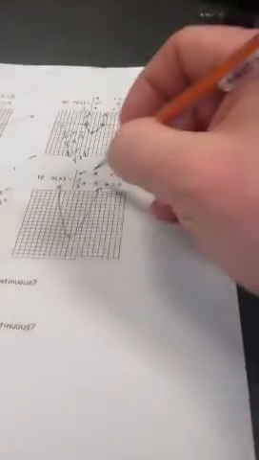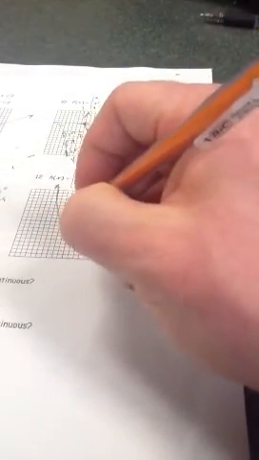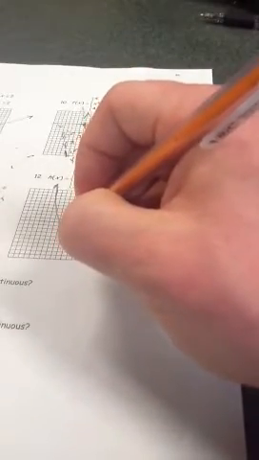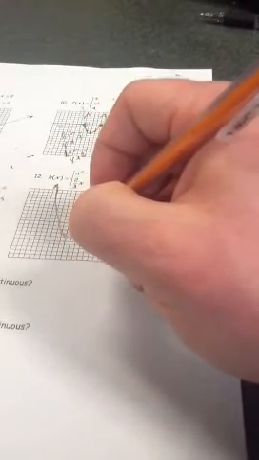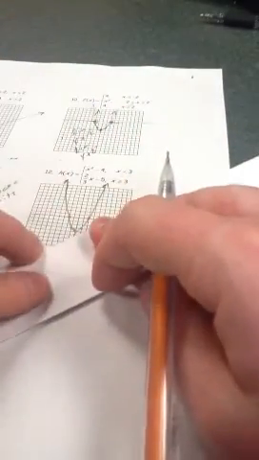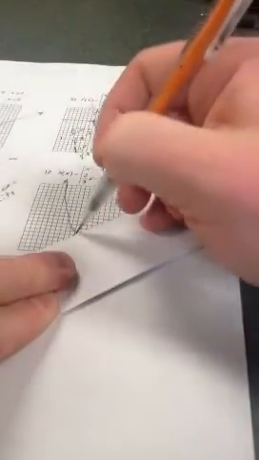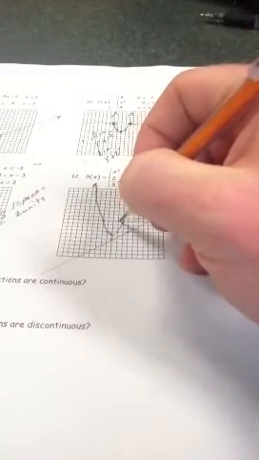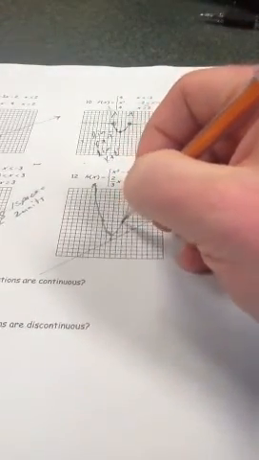And then the last one starts at -5, so 1, 2, 3, 4, 5, and the slope is 2/3, so I go up 2, to the right 3. So we go ahead and connect those dots. Okay? And then we say when x is less than 3, we come out here to 3.